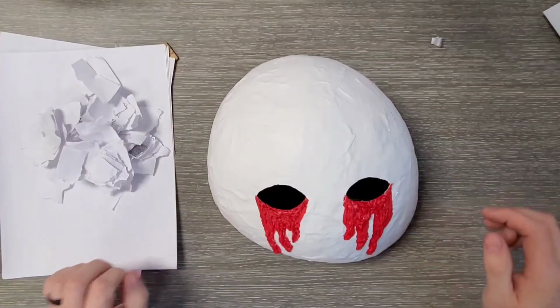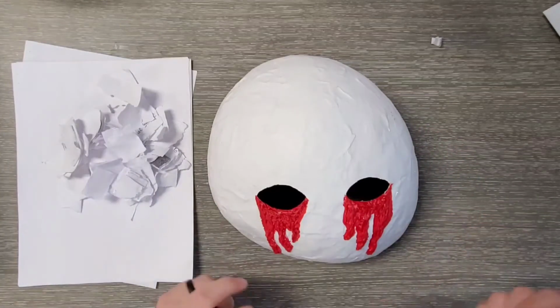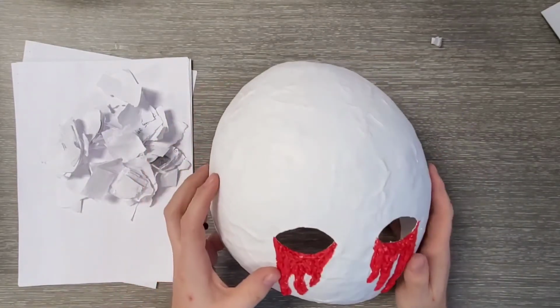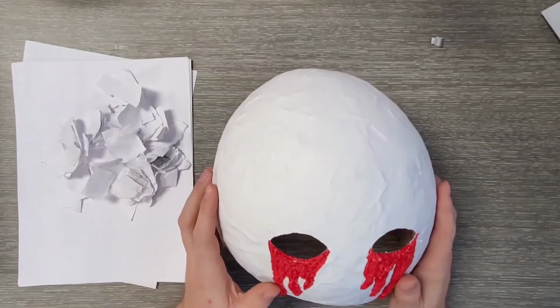Hello everyone. Today we are going to learn how to make 3D elements on our mask. So there are several things you can do that I'll show you here.